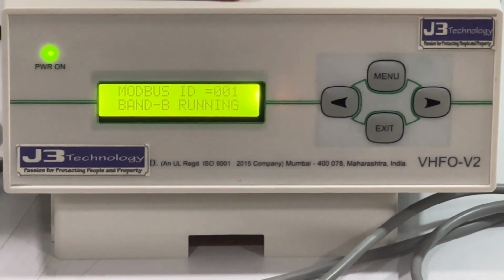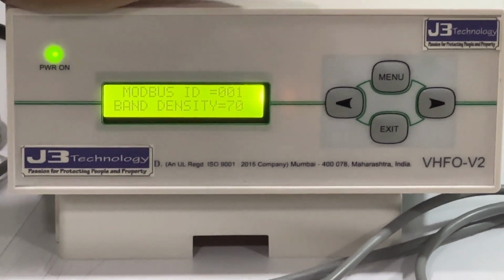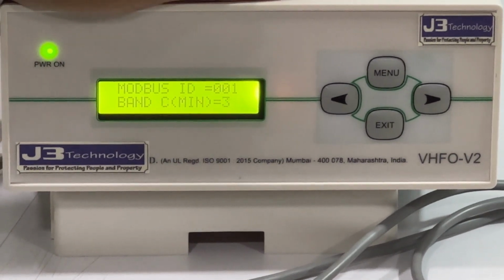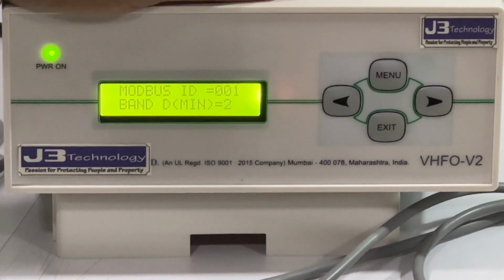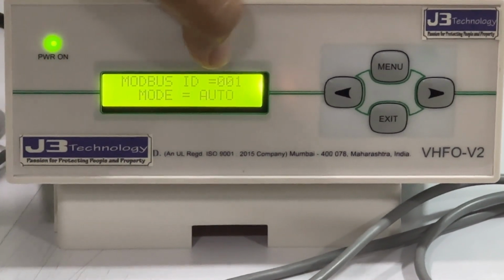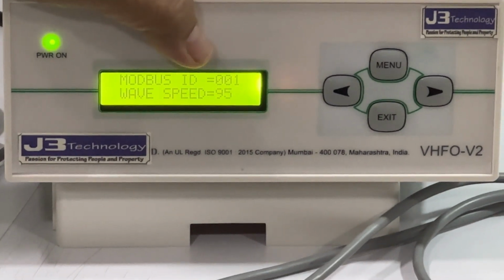Now the current panel is working not on CRMS, it is working on Modbus. The default Modbus ID is 001. You can set up to 255. You can connect up to 255 panels in one CRMS as well as Modbus. And currently the panel is running in auto mode.